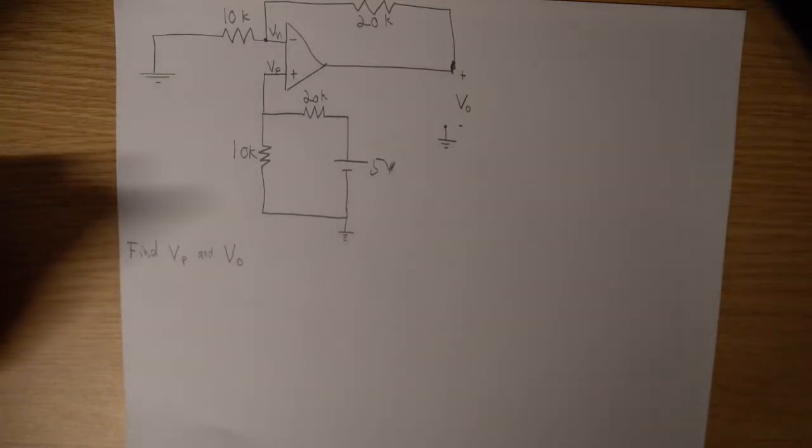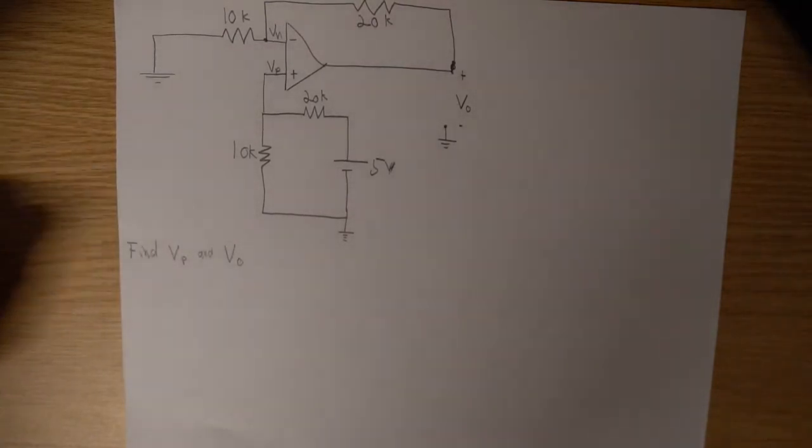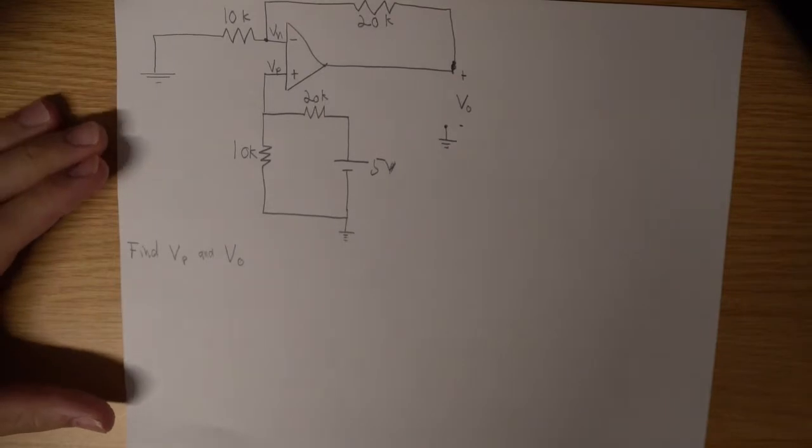Alright guys, today we're going to be taking a look at this op-amp problem. Let's jump right in. We're going to start with what we always write down when we start with an op-amp problem, which is our basic op-amp rules.